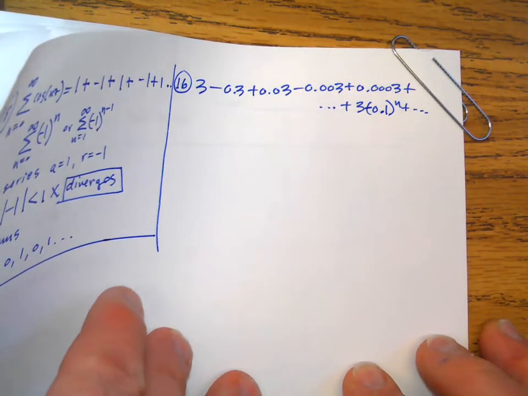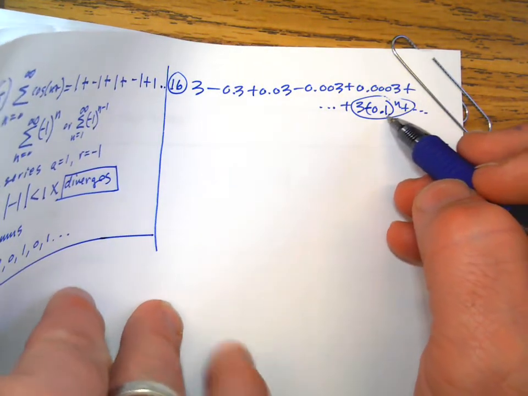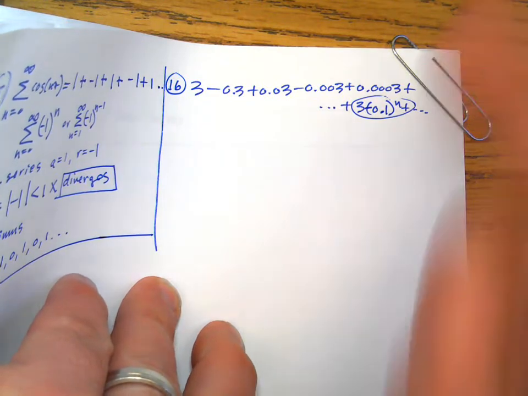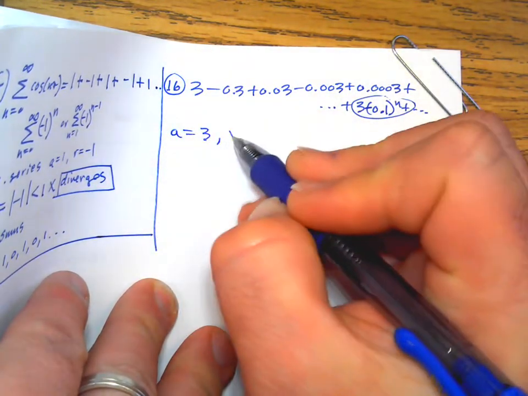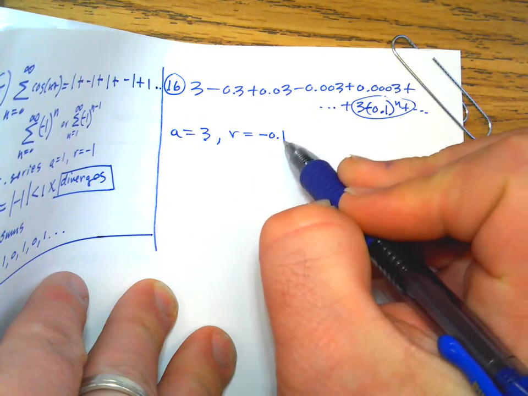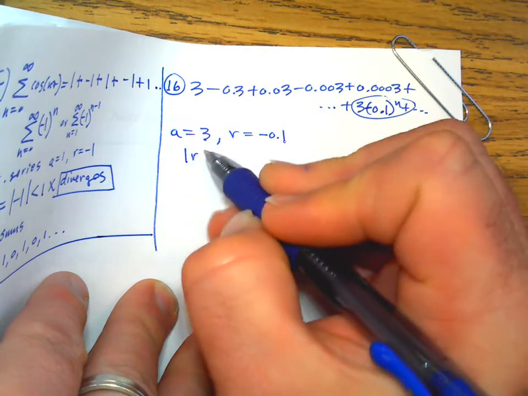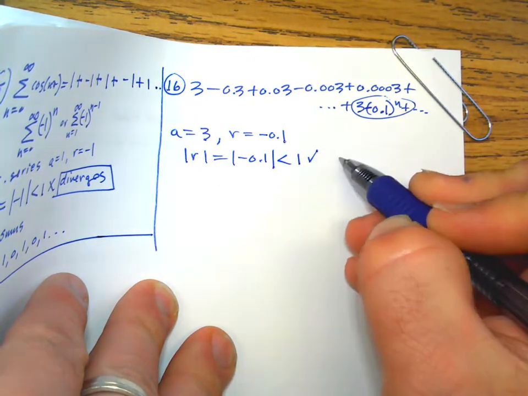Okay, so just looking at this, the general term, that's a geometric series. There's a number that's being raised to a power, which means you're getting that extra number every single time. So the a value is 3. The r value is negative 0.1. And so the absolute value of r has to be less than 1, which it is. So this converges.